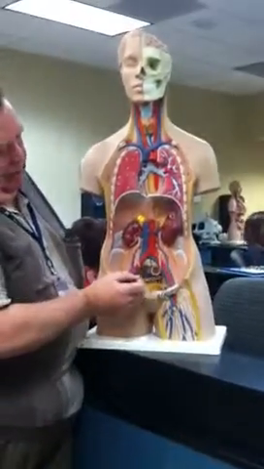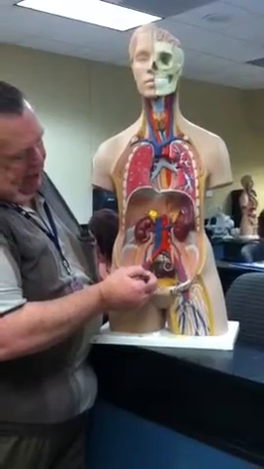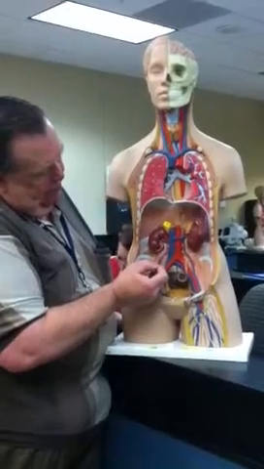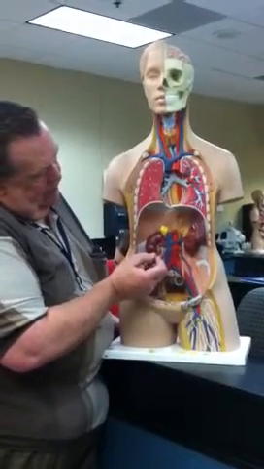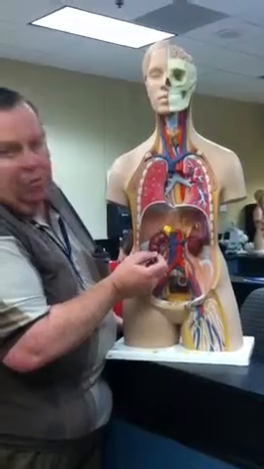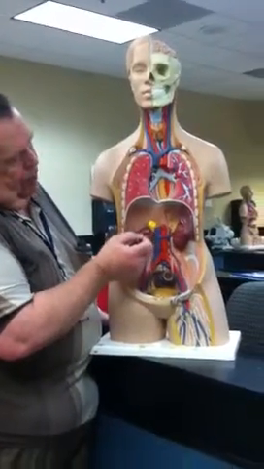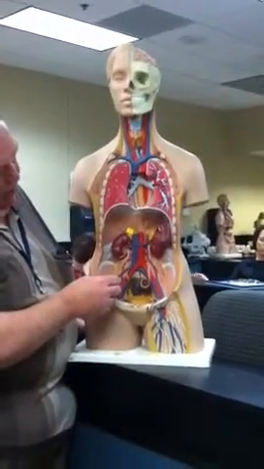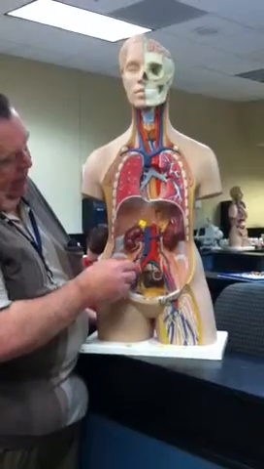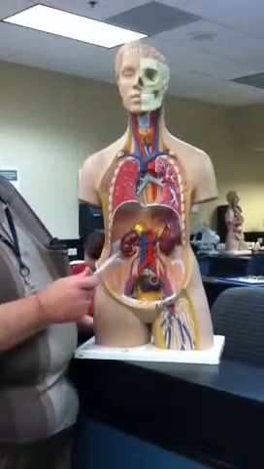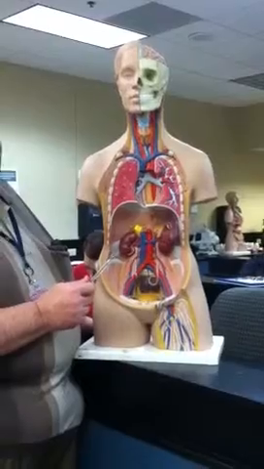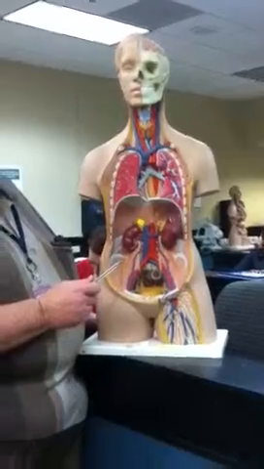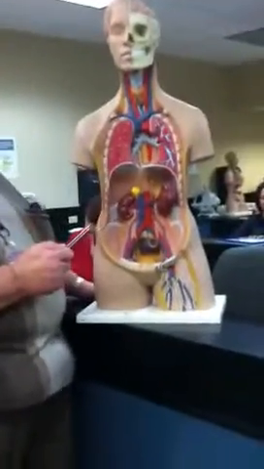Down in the bottom, we have the left and right iliac veins, left and right gonadal veins, left and right renal veins, all joined to form the inferior vena cava. Okay? It's inferior vena cava from the joining of the two iliac veins up. It also enters the right atrium. Okay? That's your veins. Pretty good? Any questions over them?